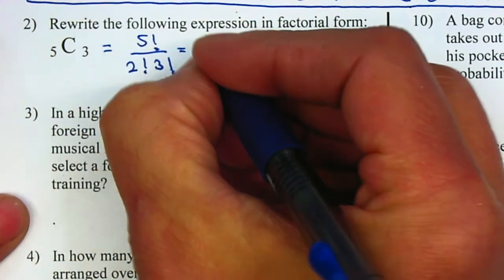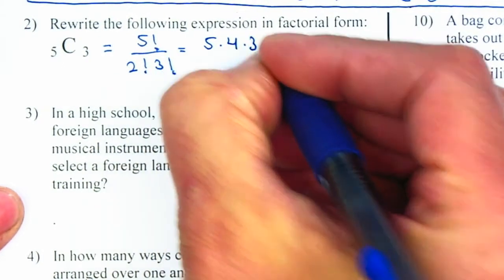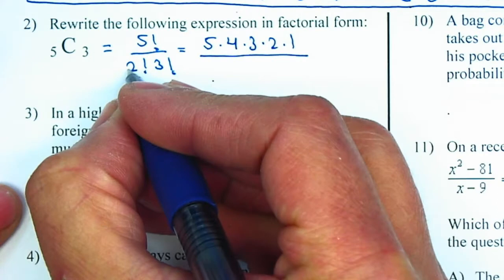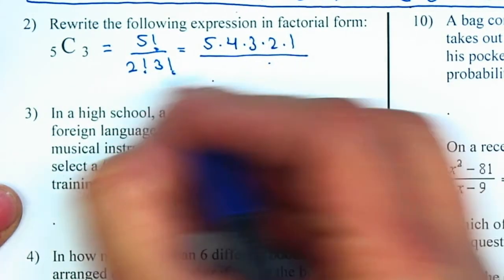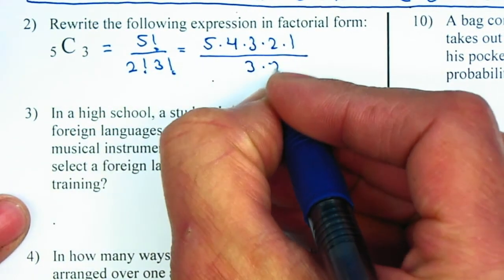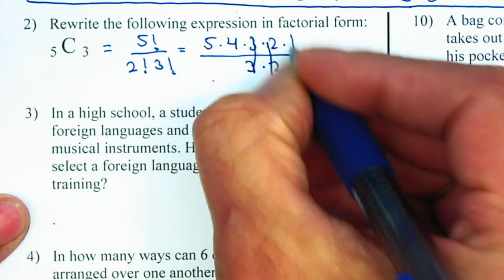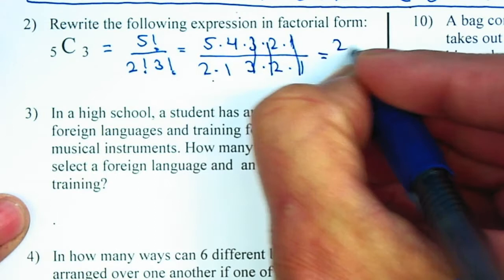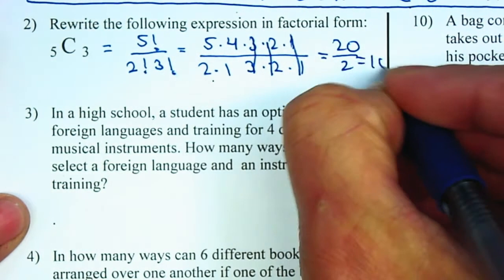Let's expand and simplify. 5 times 4 times 3 times 2 times 1 on the numerator. On the denominator we have 3 times 2 times 1, because that will cancel, and I still have my 2 times 1. So it gives me 20 divided by 2, which is 10.